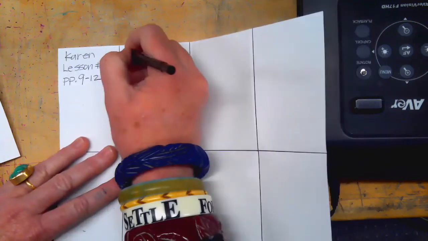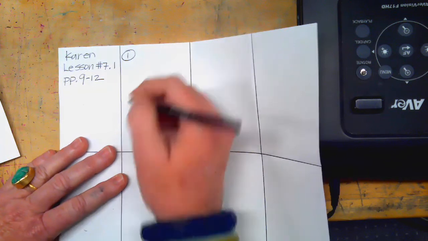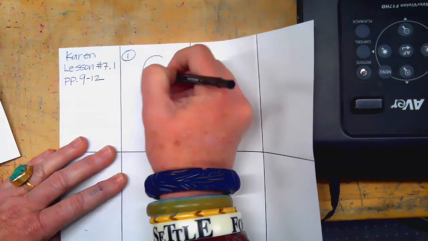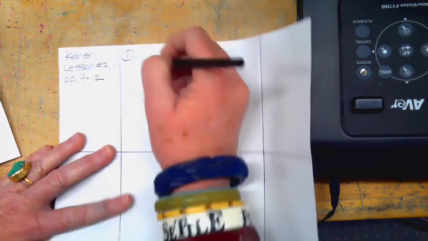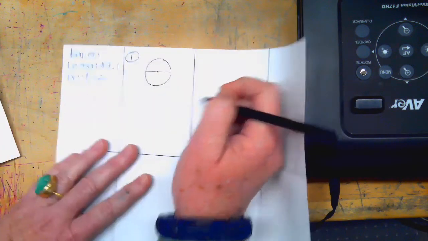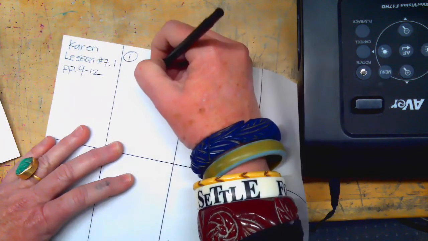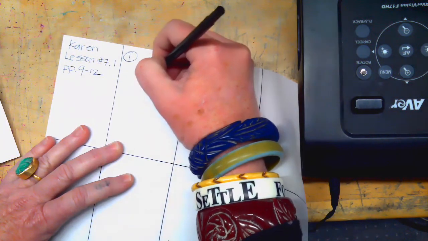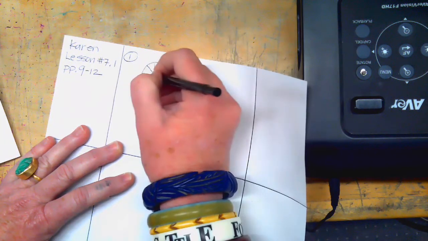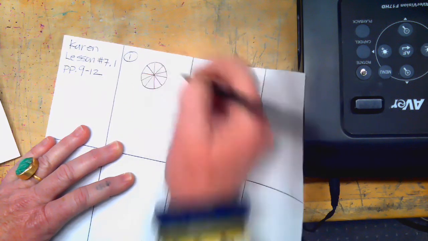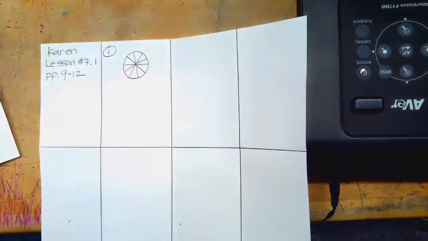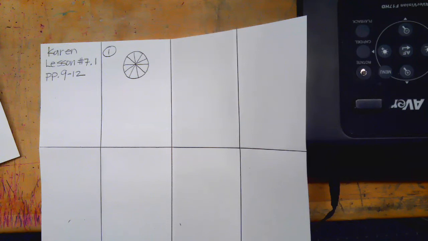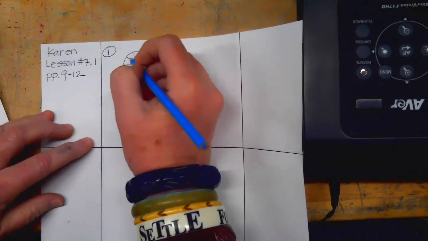All right, number 1, we have a picture and it has a circle, and the circle has 10 sections. So I'm going to cut it in half and then I'm going to draw 1, 2, 3, 4, 5, and 1, 2, 3, 4, 5. And we have some shading happening on the circle. So we're going to get some blue out. We're going to shade 3, right?